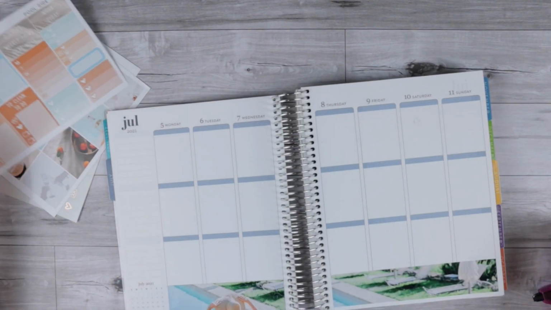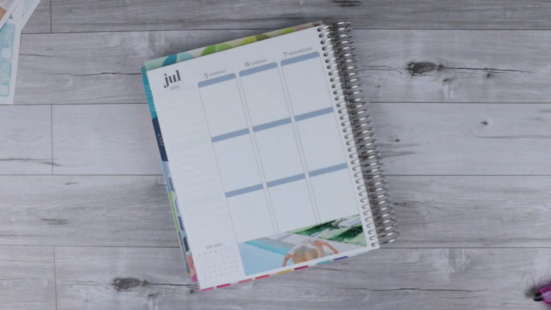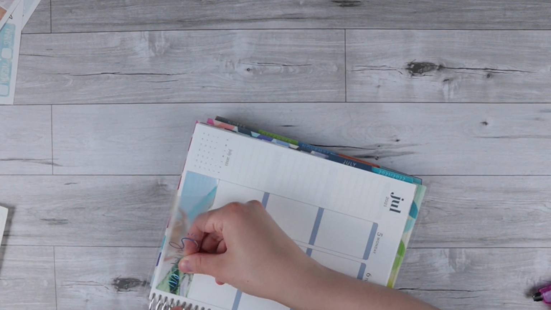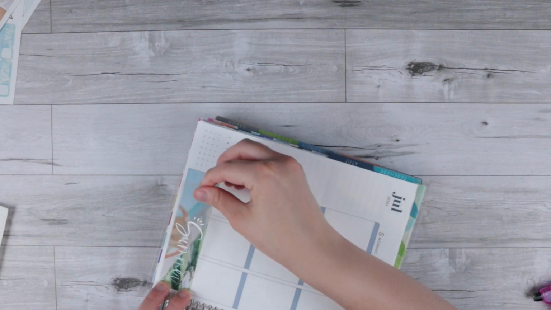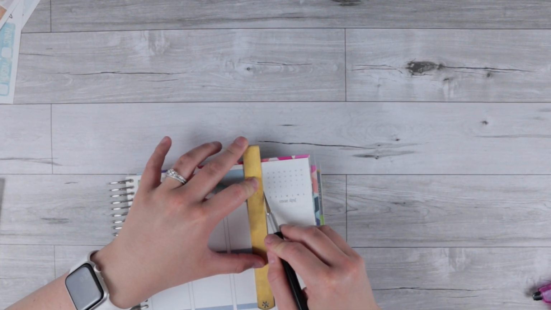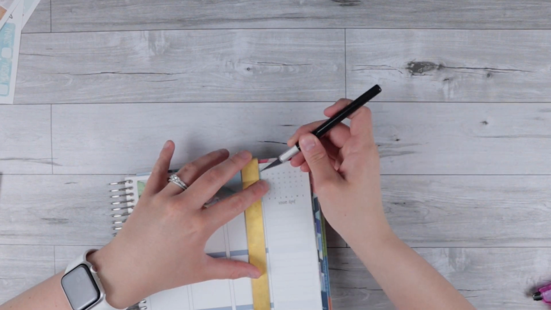So I'm not really sure why that is this time around. I feel like the paper is a little bit different, but it's not something that I could pick up on pin wise. So it'll just be something that I need to be careful of to not rip my pages.